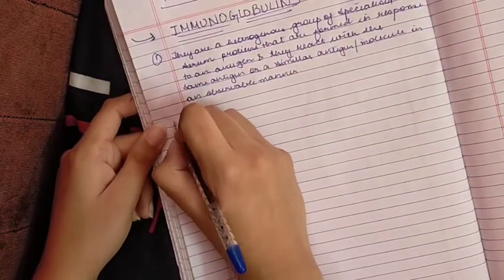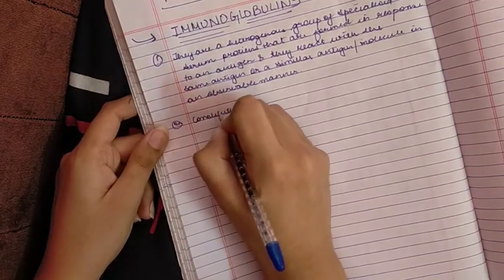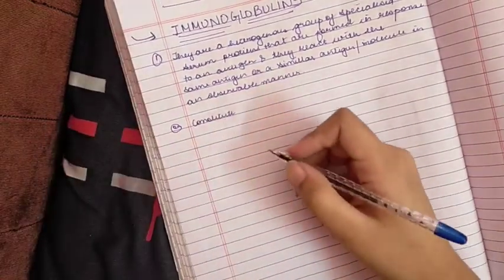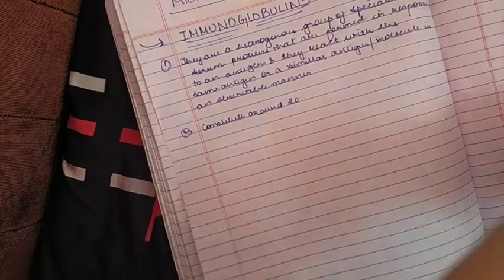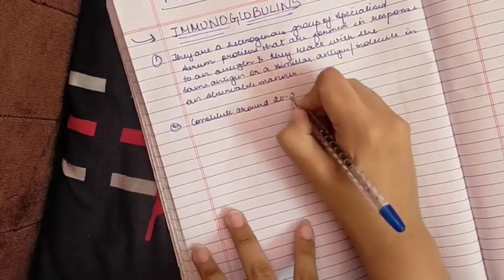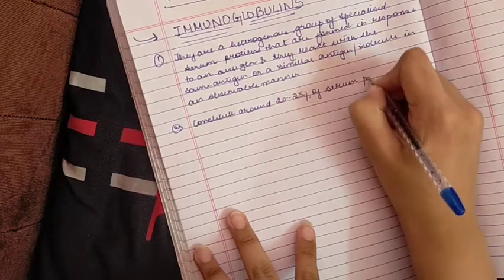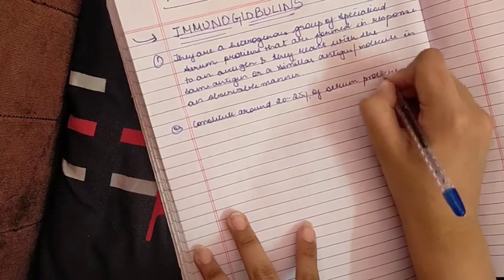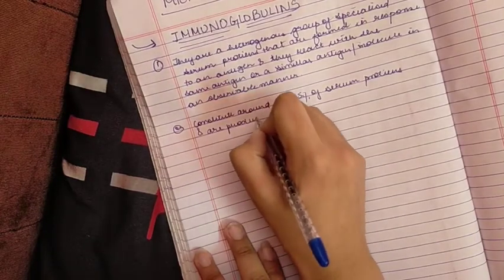They constitute around 20 to 25% of the serum proteins, and they are produced by plasma cells.